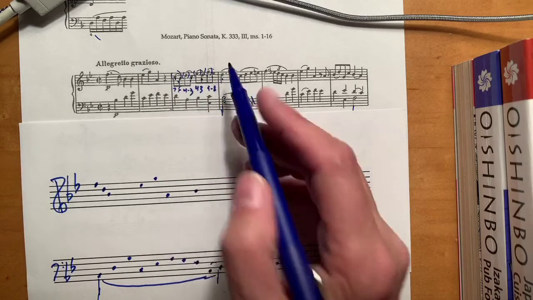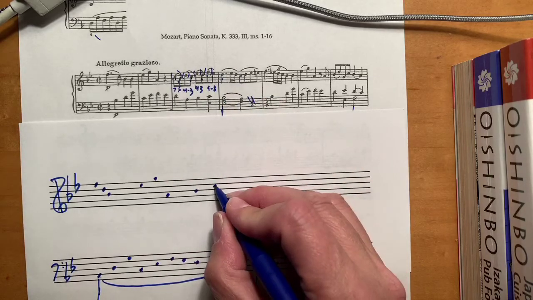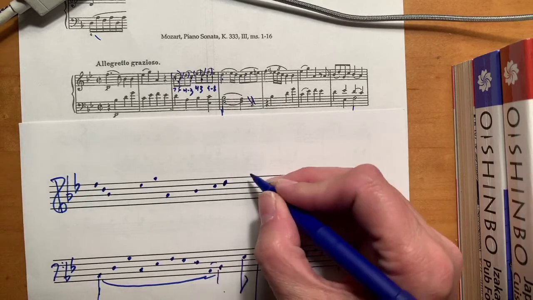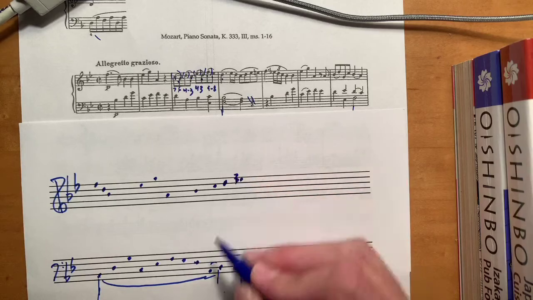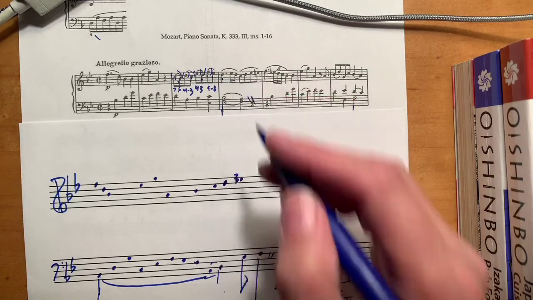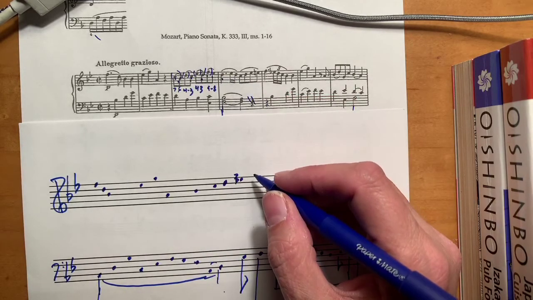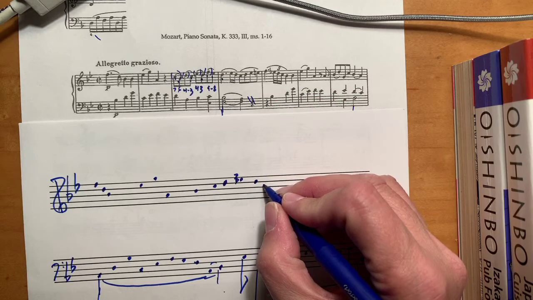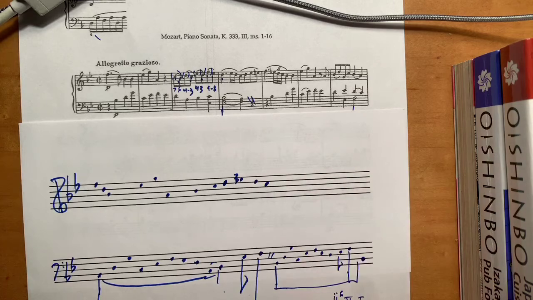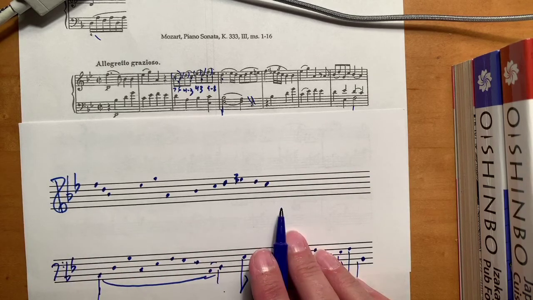B flat, C, D, E flat, B flat, C, D, E flat. Don't know why I wrote a flat there. And then a D and a C. Okay. This is incredibly poorly spaced.